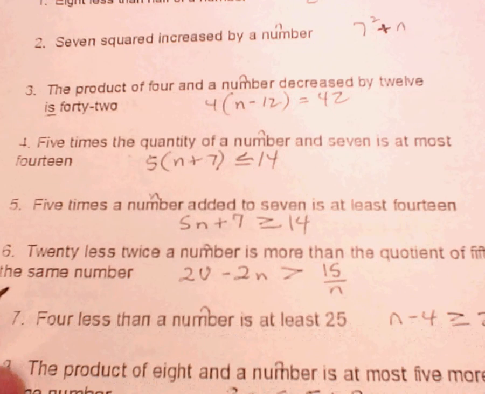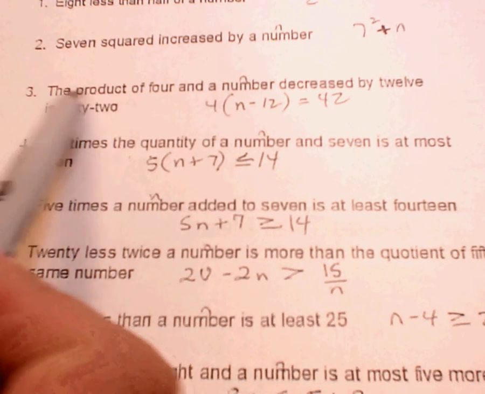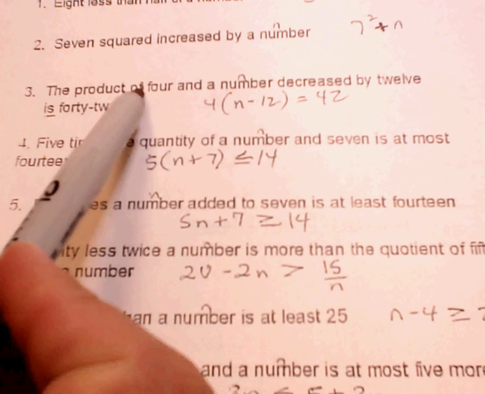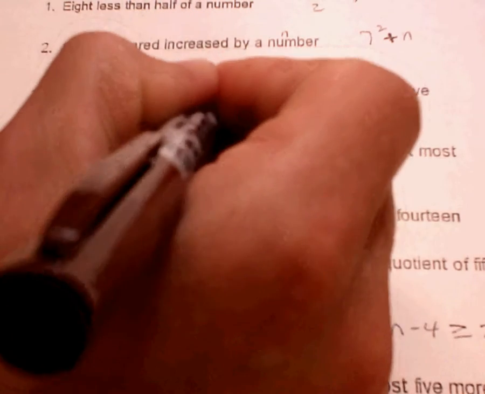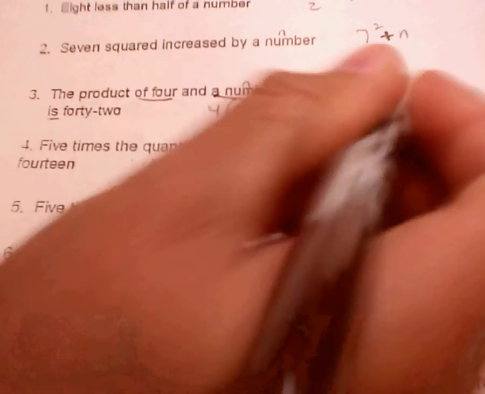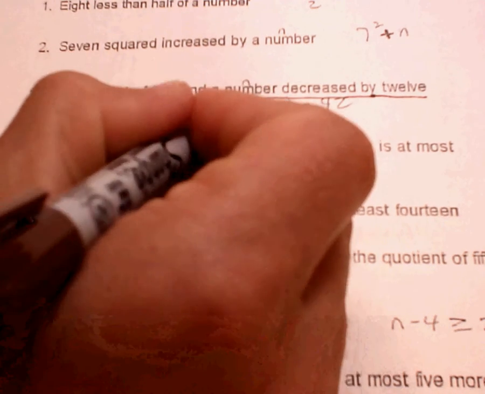Our next example is number 3 here. The product of 4 and a number decreased by 12 is 42. Product refers to multiplication. When we start with the product of something and something, that means two things are being multiplied. The product of 4 and this part. So those are the two things that are being multiplied. So I have 4 times that big blob.